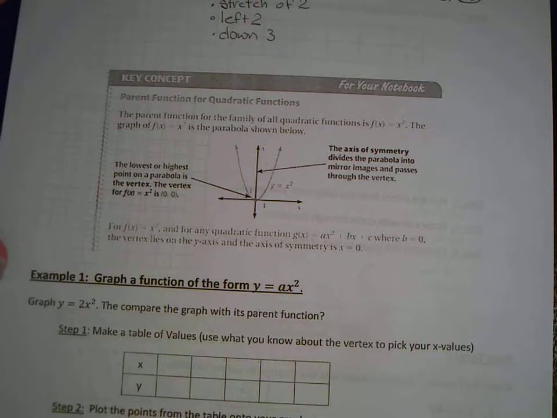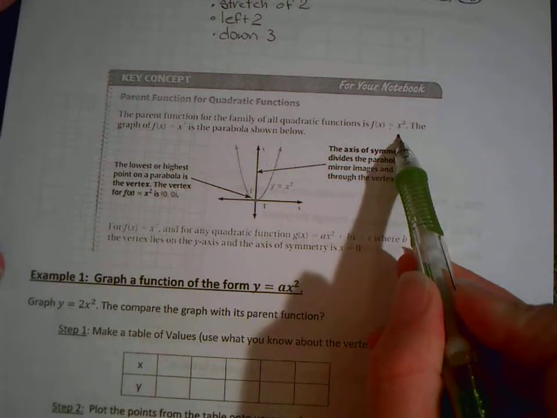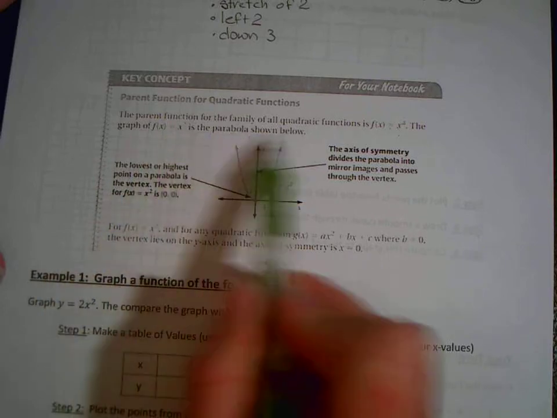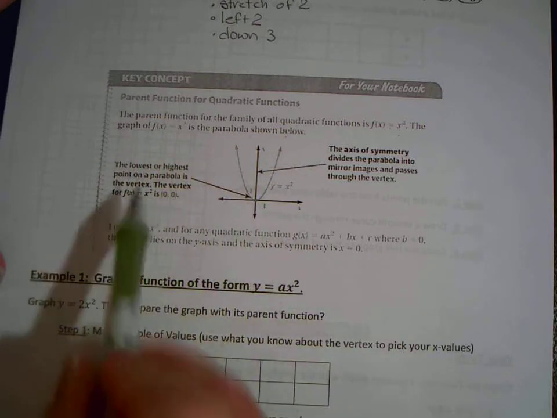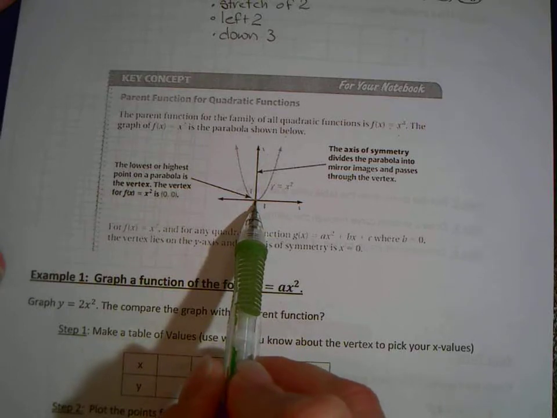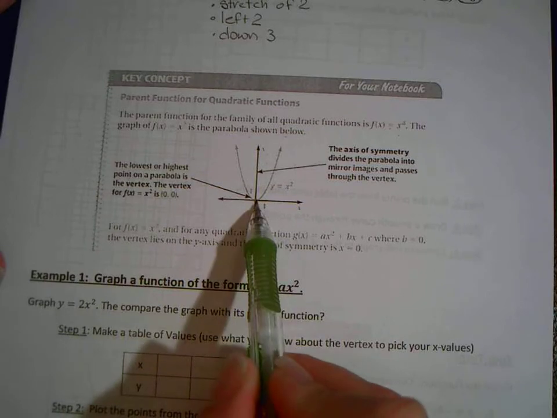All right, let's take a second and look at this key concept. This was taken out of the book. It says the parent function for the family of all quadratic functions is f of x equals x squared, that's where it always starts, a parabola whose vertex is at 0, 0. The graph of f of x equals x squared is a parabola shown below. So here's an example of what it looks like. And then it points out how this is the lowest point. In this case, it's the lowest point, but the highest or lowest point in a parabola is its vertex, and in this case the vertex is 0, 0.